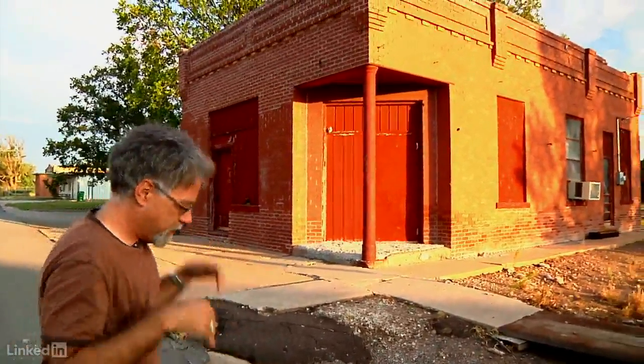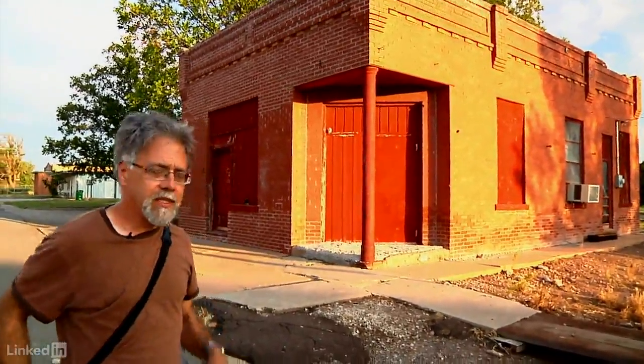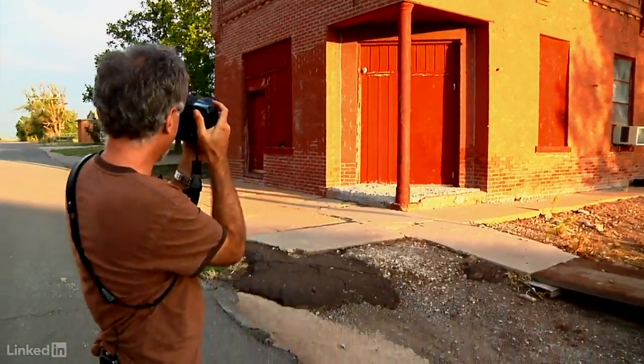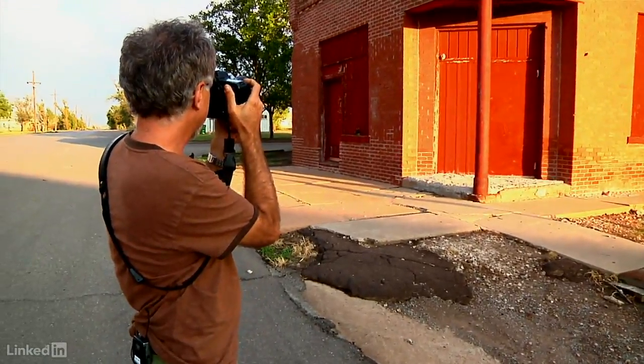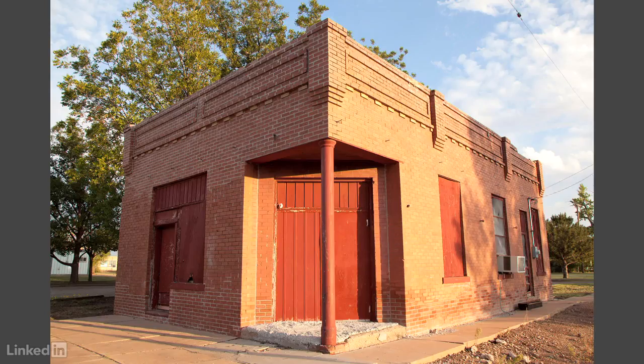However, I'm standing right here when I see the building. To take that shot, I've got to go pretty wide. So I'm going to zoom out, frame the shot that I like, take my picture, and this is what I get. Now, there's nothing necessarily wrong with this picture, but let's take a look at what I've got.